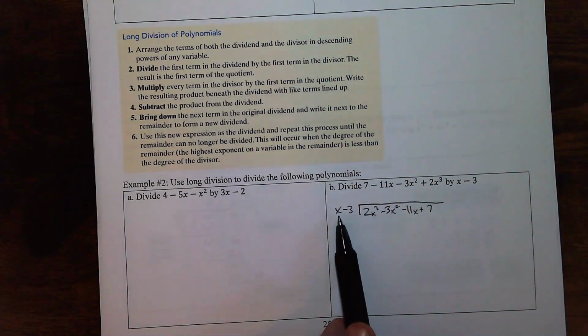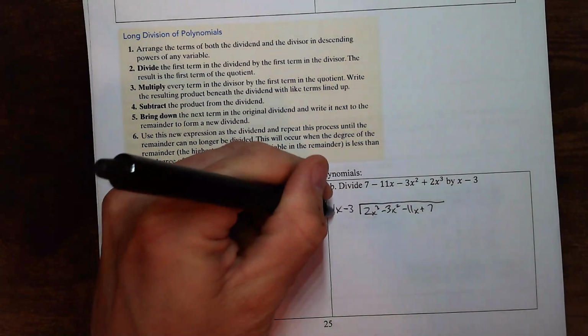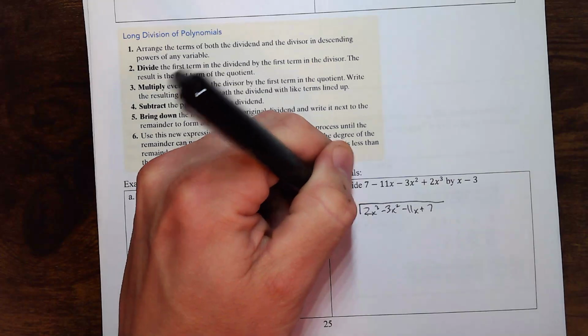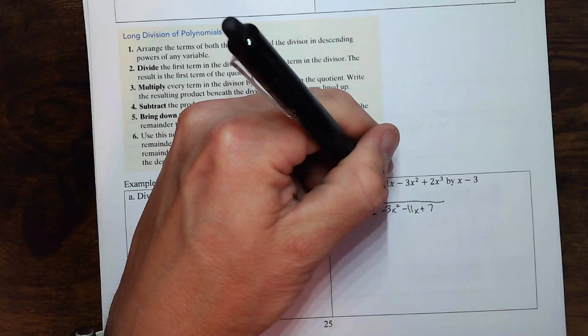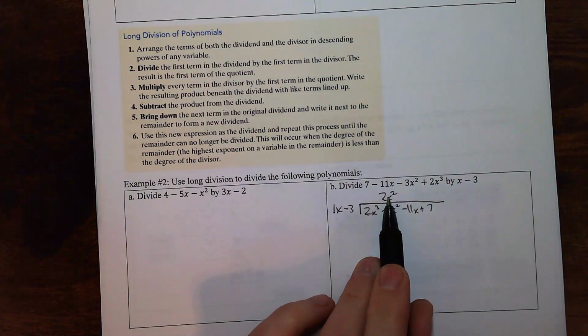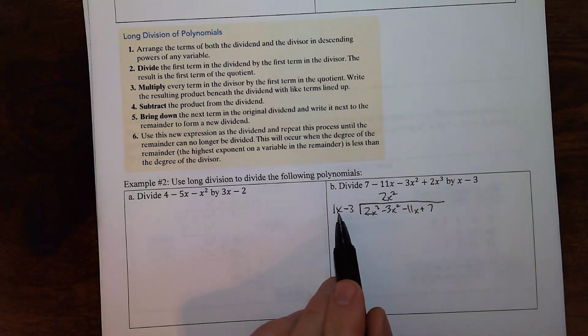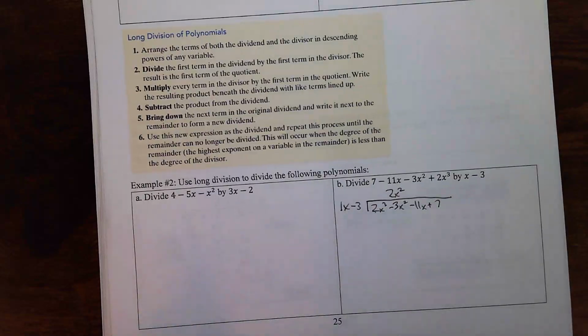Now, just like the last one, I'm going to try to make this first one match up with that. x times what gives me 2x cubed? So let's think about number wise. 1 times what gives me 2? 2. x times what gives me x cubed? x times x squared. So 2x squared, so x times 2x squared gives me 2x cubed. So I want to multiply this by something to get to that. So 1 times 2 is 2. x times x squared is x cubed.